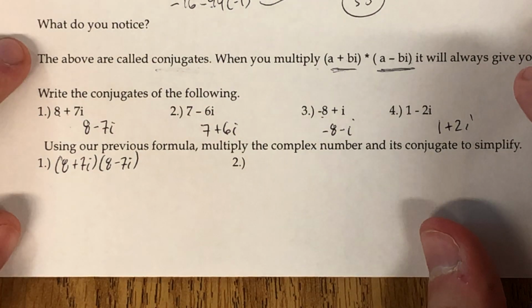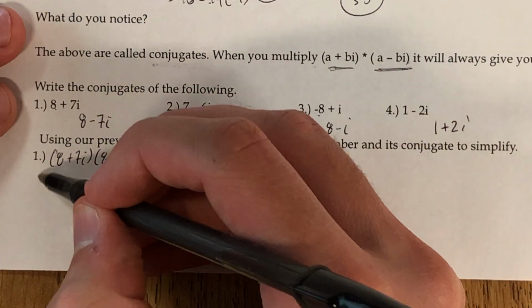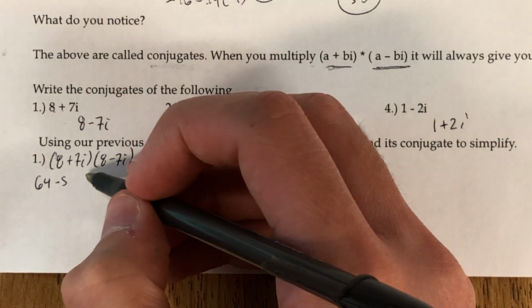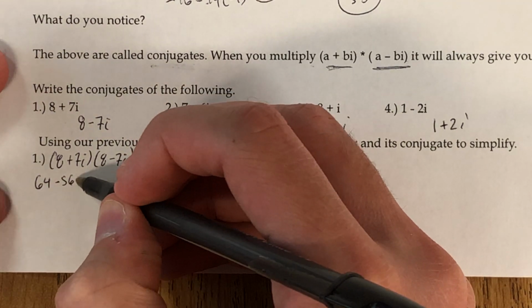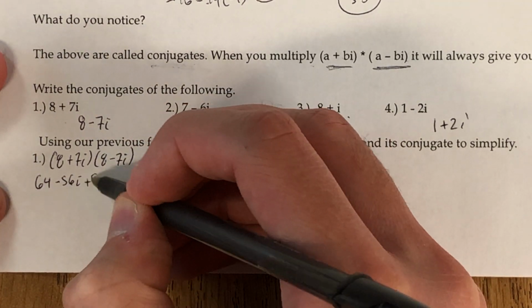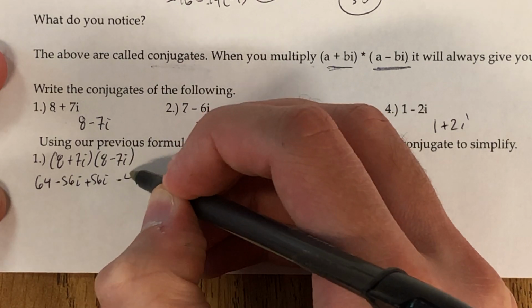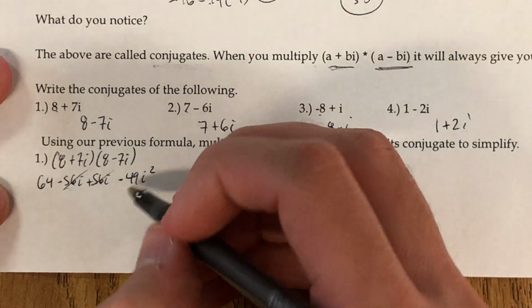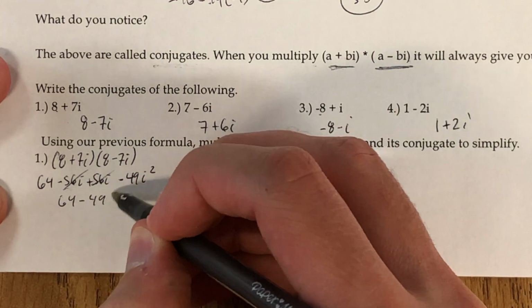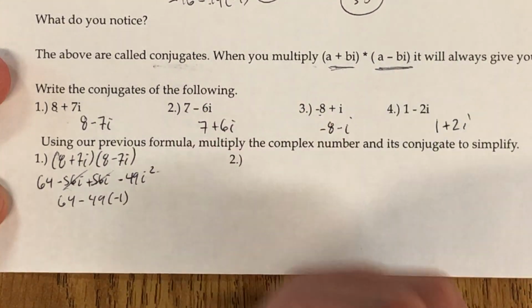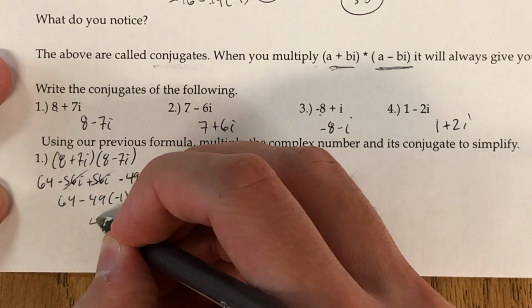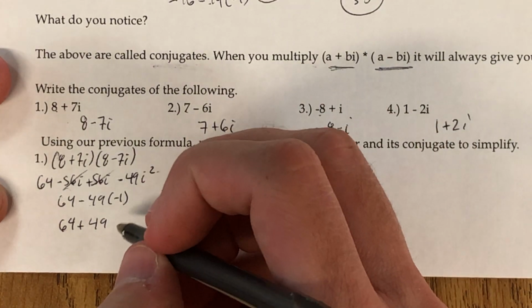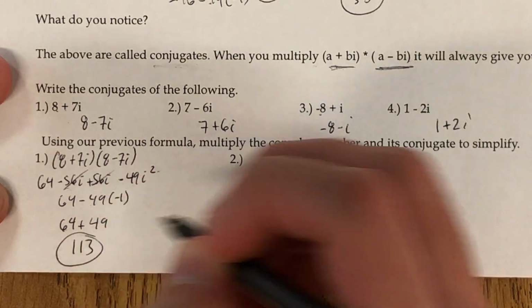Okay, we're back. So for the first, 8 times 8 is 64. 8 times negative 7 is negative 56i. 7i times 8 is positive 56i, and 7i times negative 7 is negative 49i squared. Middle terms cancel because they're the opposite i's. 64 minus 49 times negative 1 because we substitute negative 1 in for i squared. Negative 49 times negative 1 is positive 49. 64 plus 49, well, that's 113.